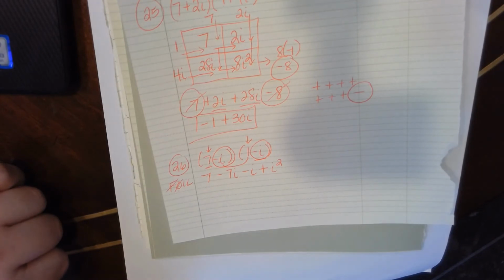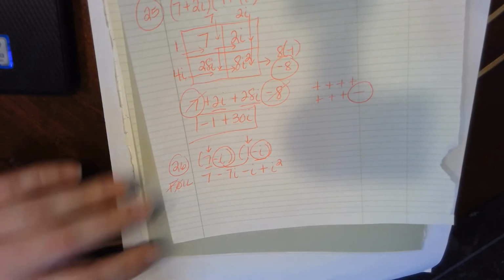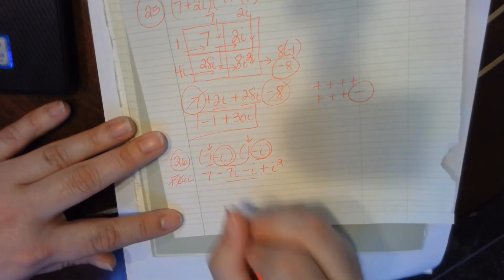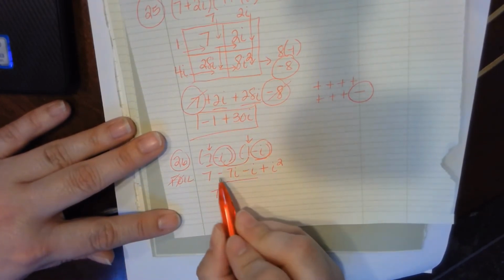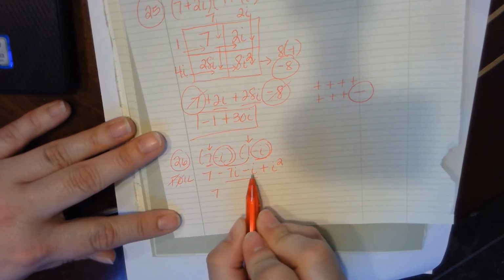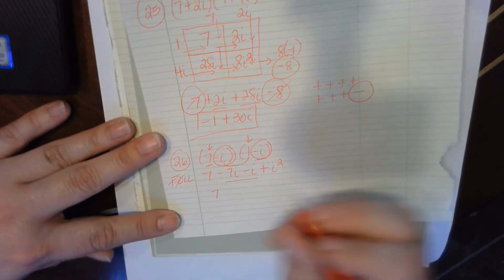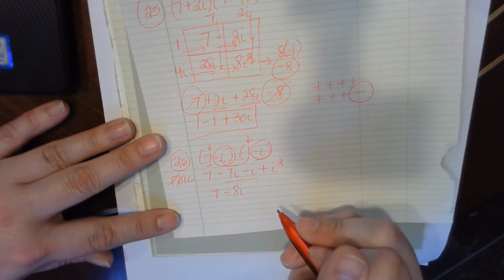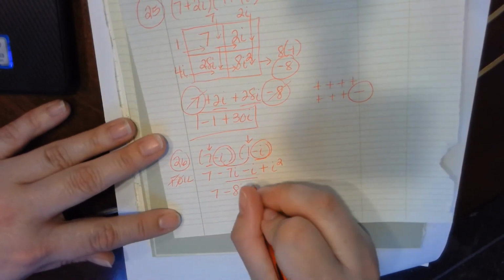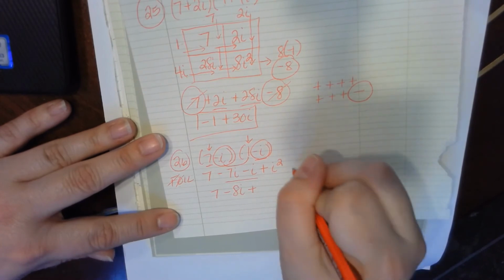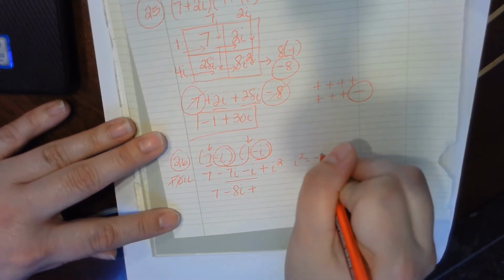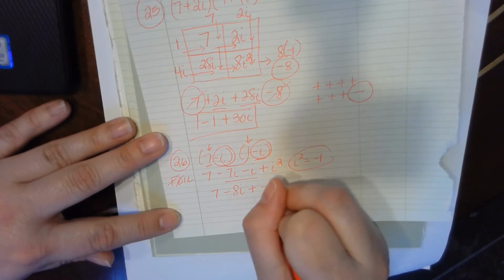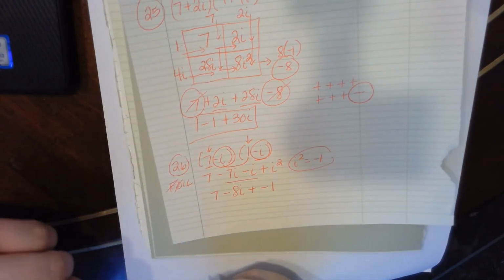Okay, so let's simplify this some more. Now first I can combine these, right? So I'll have 7, and I've got a -7i and a -i. So they're all negatives. I'm just going to make it -8i. So those are done. And then I've got a positive i squared, and now remember i squared equals -1. So I'm going to say plus -1, or it could just be -1.